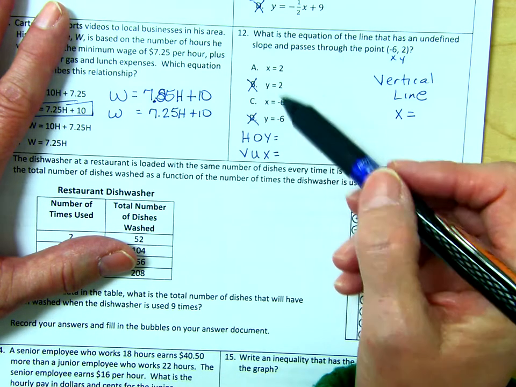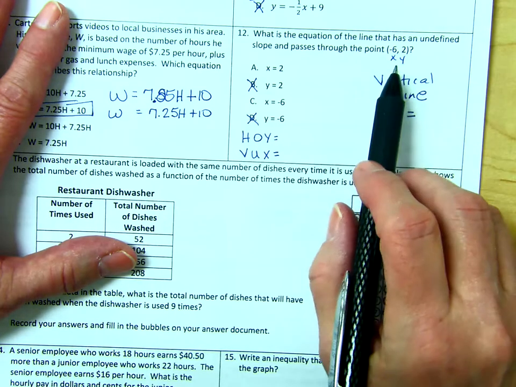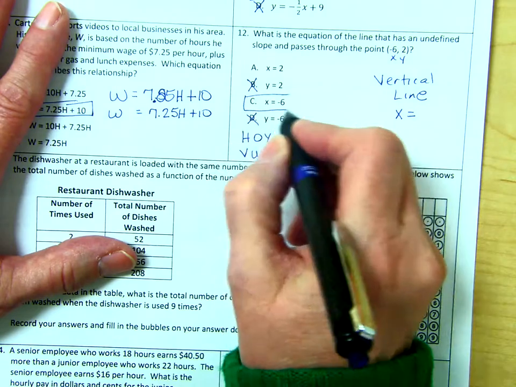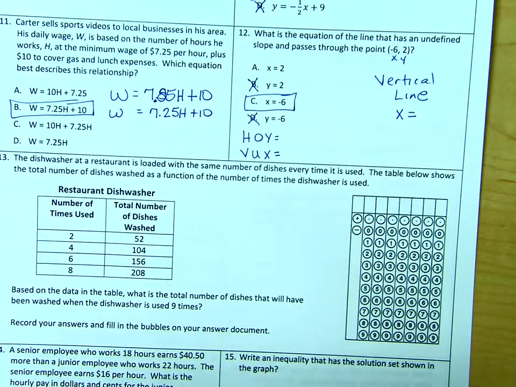So how do we know which one of these to choose? We look at the point that they gave us, and we see that the x value is negative 6, so we will just choose that x is negative 6.